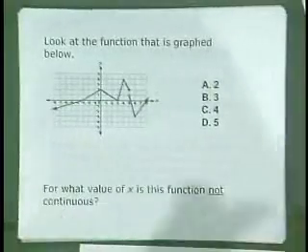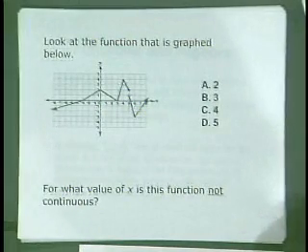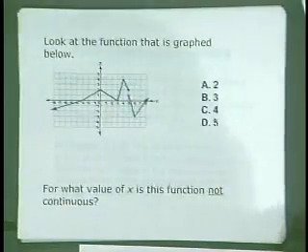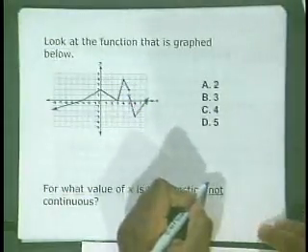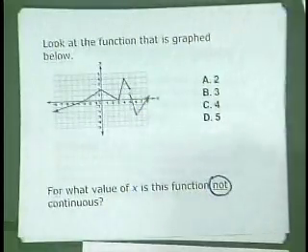Still dealing with indicator 114, now we want to talk about continuity. The problem says, look at the function that is graphed below. It says, for what value of x is this function not continuous? The key word is not. So not continuous. Then the question is, what does it mean for something to be continuous?